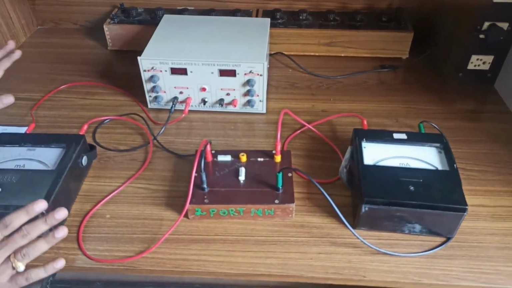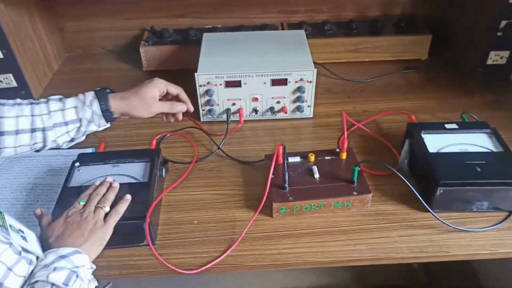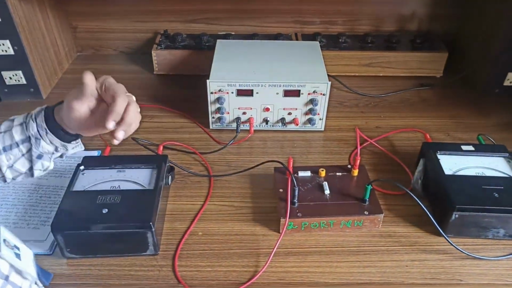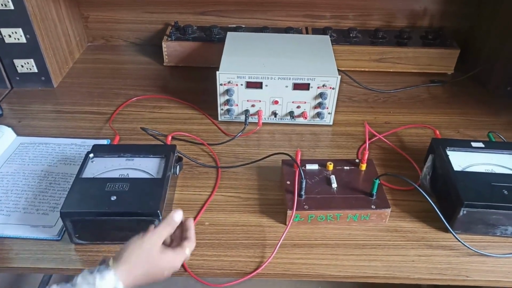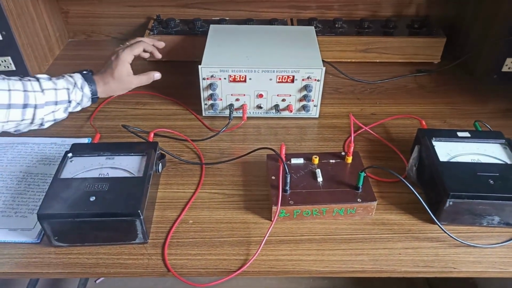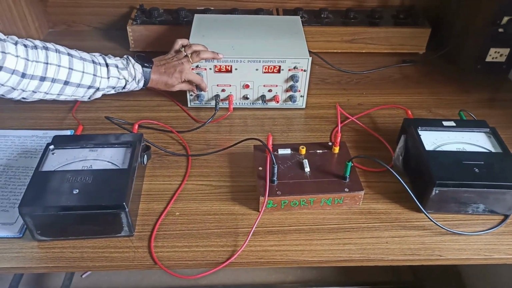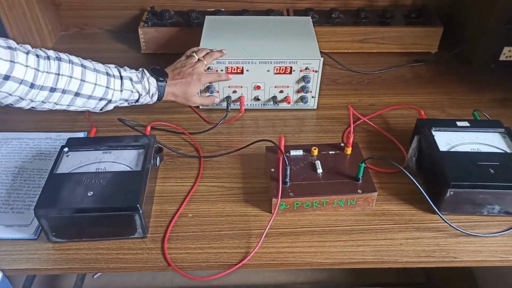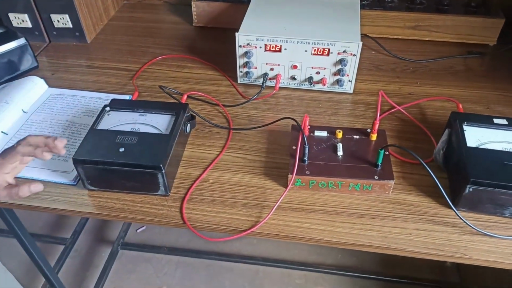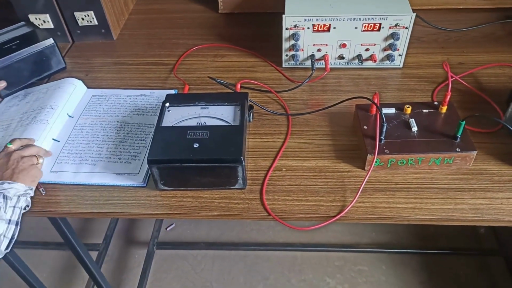Same connection diagram, just through an RPS connect the ammeter in series and just connect to the negative, and connect an ammeter which is nothing but a short circuit, just give the supply. Already we had set the value, so therefore the input voltage is 30 volts. This is V1, this is I1, that is I2. Just write down those values. So you can see the tabular column.